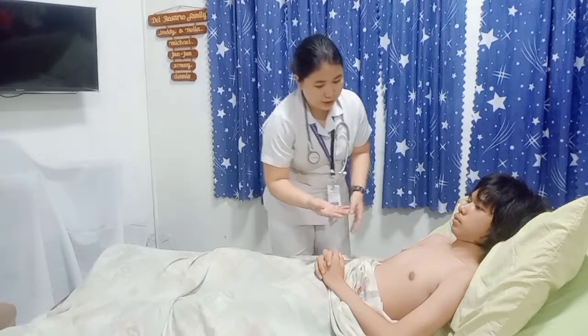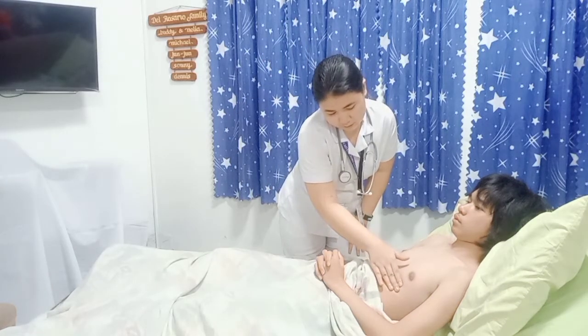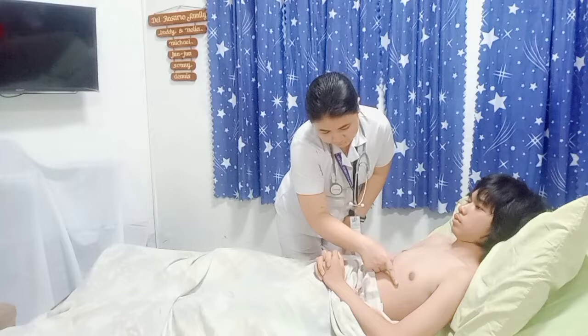Use the palmar surface of 2 to 3 middle fingers to palpate for the apical impulse of the apical area located at the left fifth intercostal space mid-clavicular. So I am going to palpate your apical area, okay? Okay. For finer assessment, palpate with one finger only to confirm characteristics of the apical impulse for location, diameter, and amplitude. So I'm going to palpate again, okay?